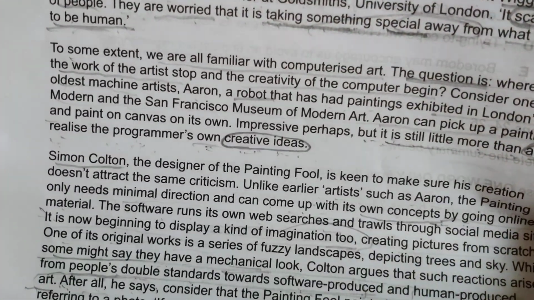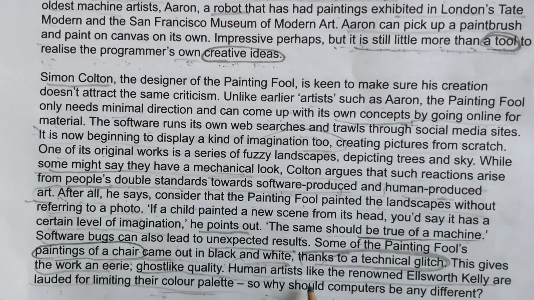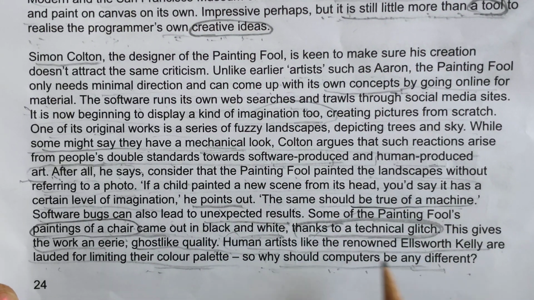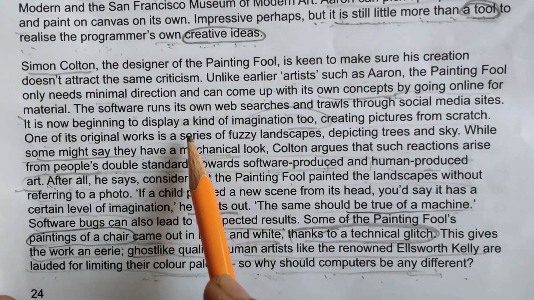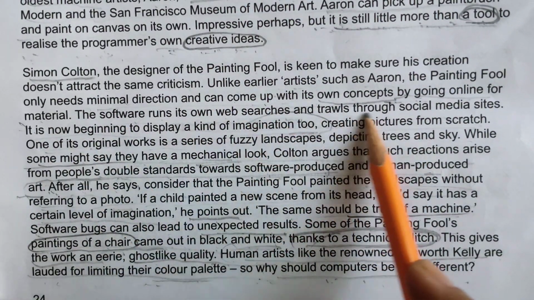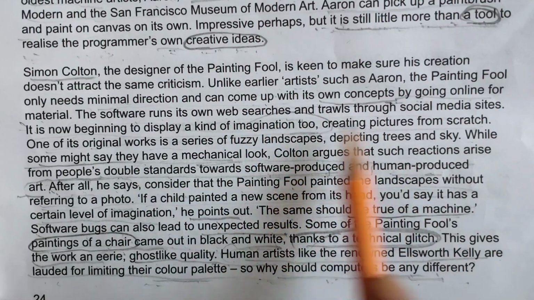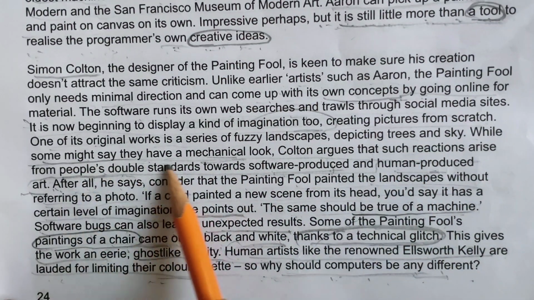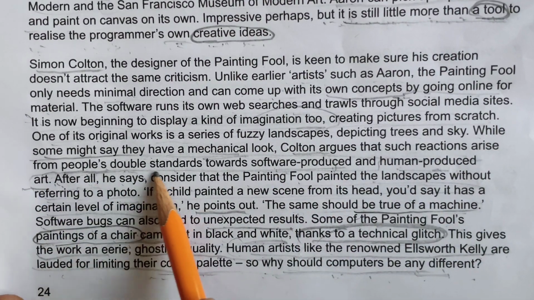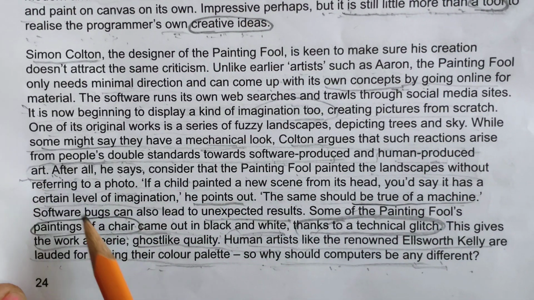Yes, comparing. Here it is given, a comparable statement from here. Okay, let's read it from here. I'll tell you where is the exact location. Colton argues that reactions arise from people's double standard. Okay, this we have done.